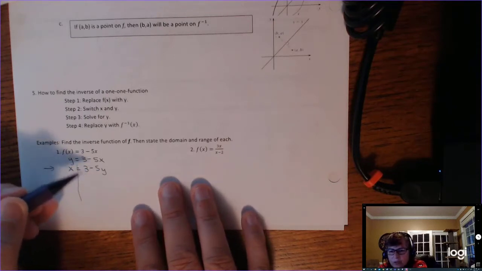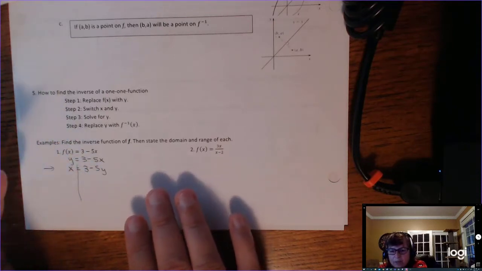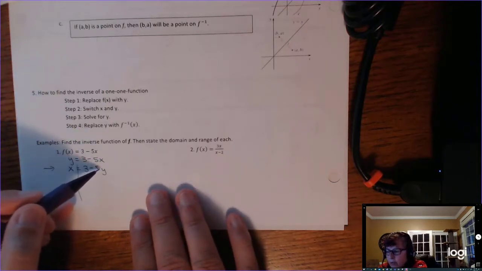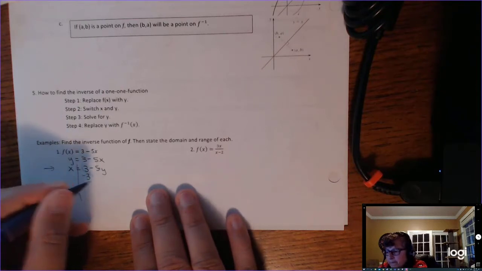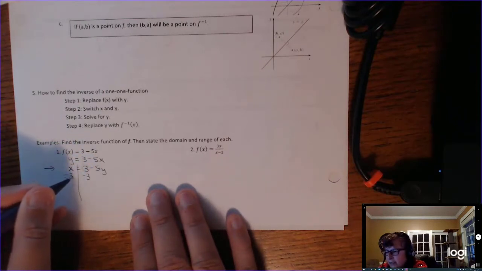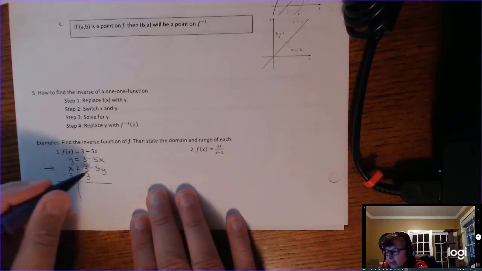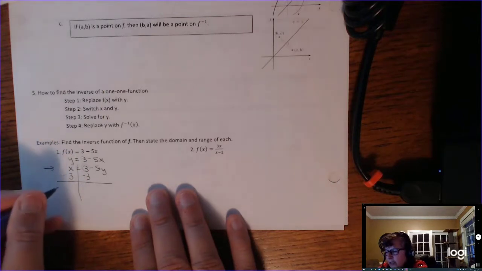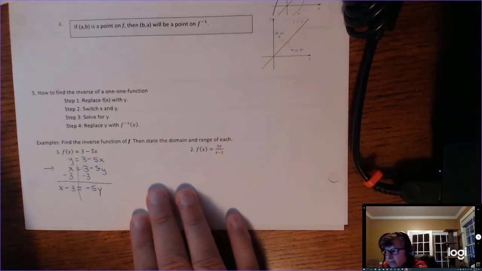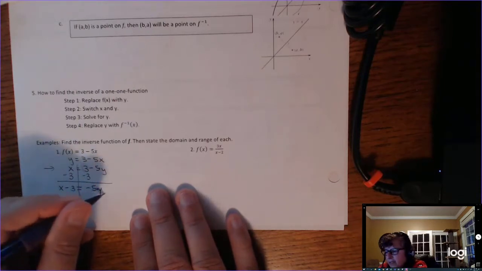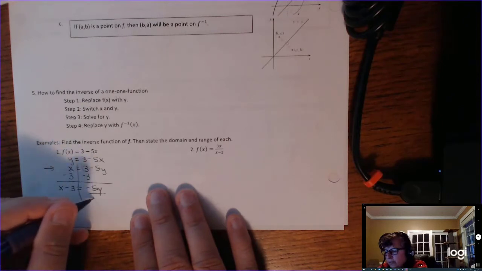So we have to undo what's being done to y in the opposite order. So we wouldn't want to get rid of the multiplication first, we want to get rid of this 3 first, and we wouldn't want to subtract the 3 because it's technically not being subtracted. This is a positive 3, so we're going to add a negative 3. Not because of that minus, but because the opposite of 3 is negative 3. And those aren't like terms, so that's just x minus 3 equals negative 5y. Then we're going to divide. To undo multiplication, we divide by negative 5.